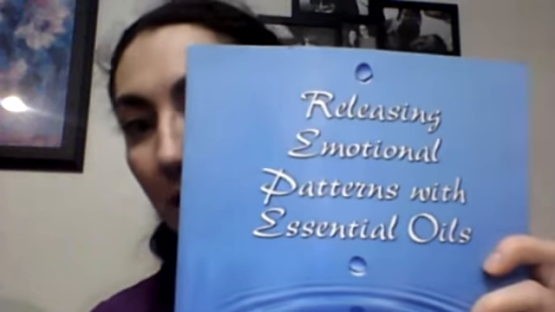Purification is the oil that has the appropriate vibrational frequency for dealing with anger. And then you would apply that. The camera's here, not going to allow me to do that, so I'll just tell you. Basically, the meridian for it is from nipple to nipple. There are also locations on your hand and on your feet. And it talks a lot more about that in depth in this book, Releasing Emotional Patterns with Essential Oils.